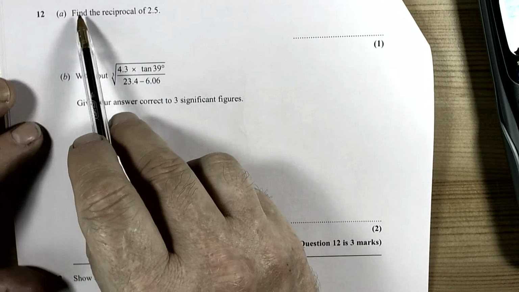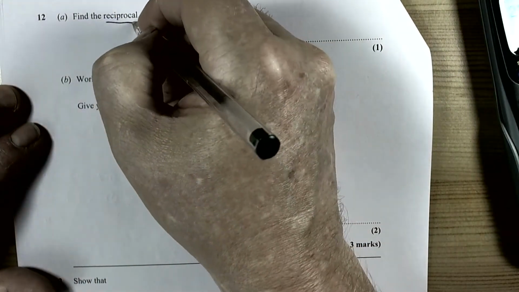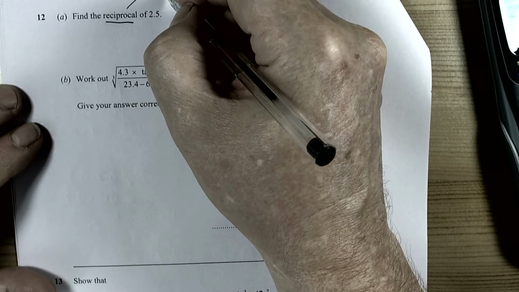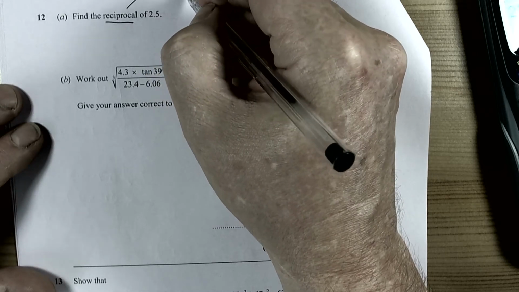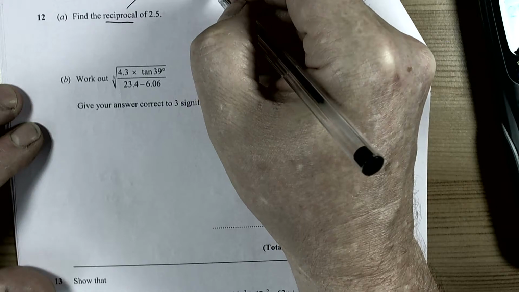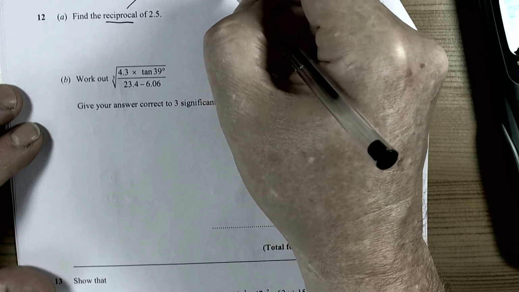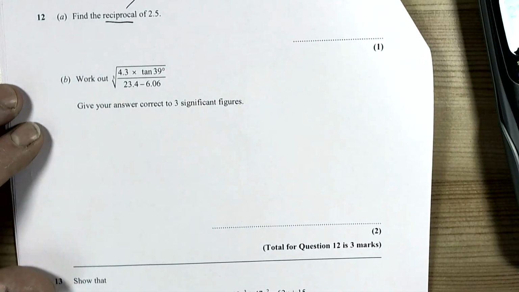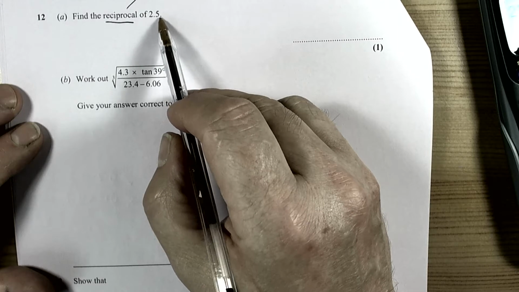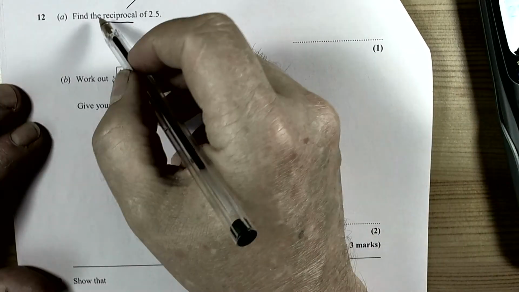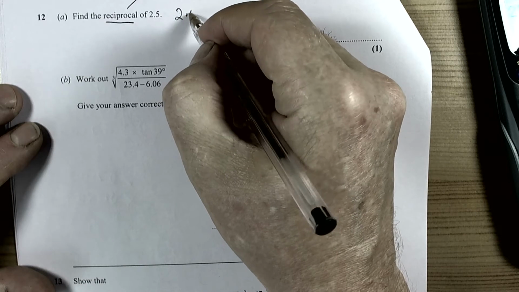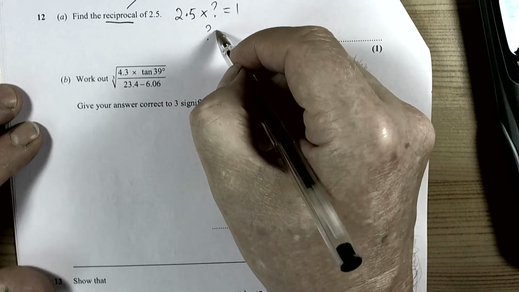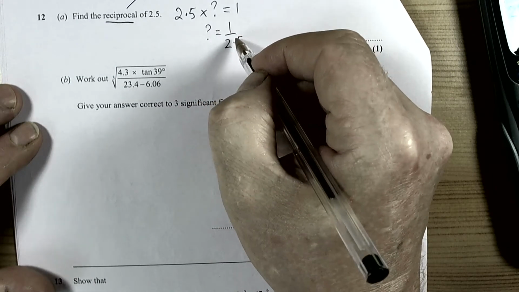Okay, so this question is asking us to find the reciprocal of 2.5. Well, what we need to remember about reciprocal is that A times the reciprocal of A must equal 1. So basically, whenever you multiply a number by its reciprocal, the answer will always be 1. So when it says find the reciprocal of 2.5, then we're saying that 2.5 times something must equal 1. So that something must be 1 divided by 2.5.